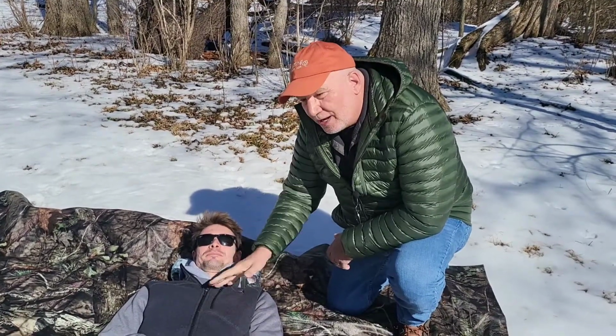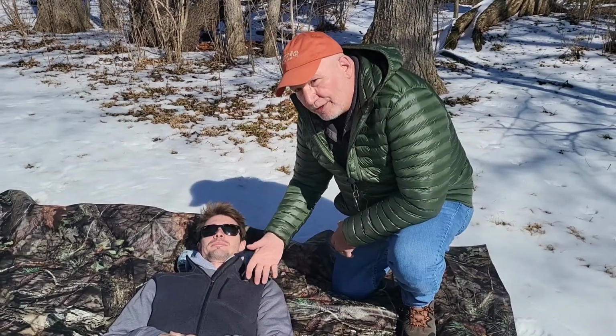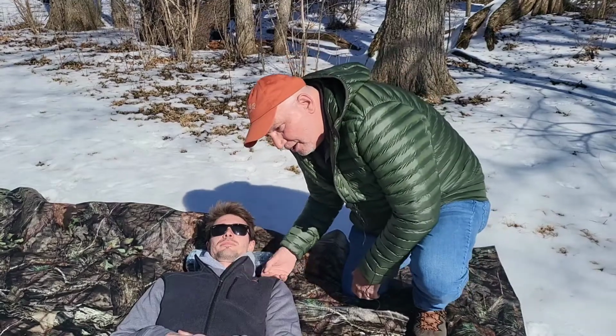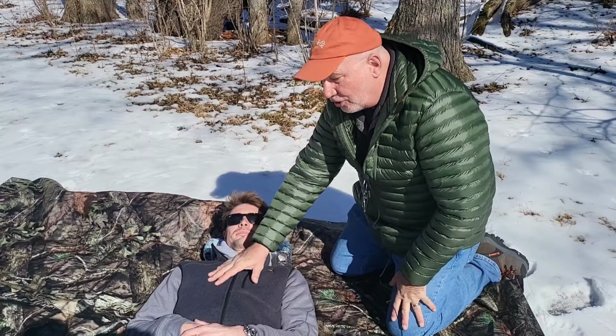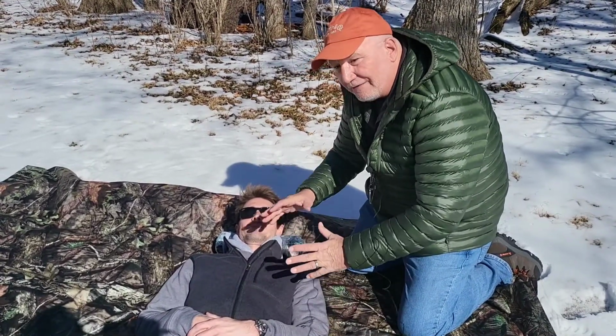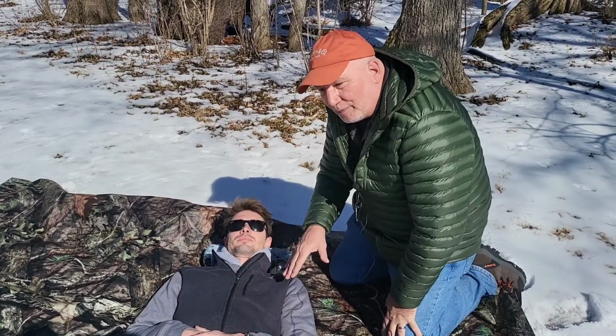But before you do any of that, again, you go back to the ABCs: airway, breathing, circulation. Again, your basic CPR. You're going to put your head down there and see if he's breathing. You're going to feel breath. You're going to listen. You're going to look at his chest to see if it's rising up and down. And if he's not, then you're going to institute CPR. And like I said, we're not jumping into that.